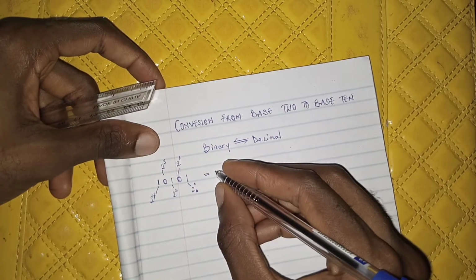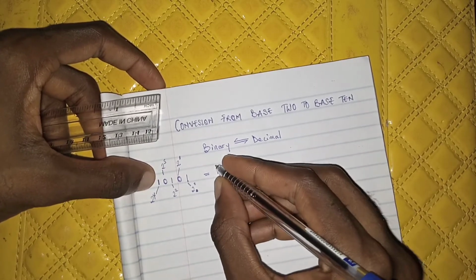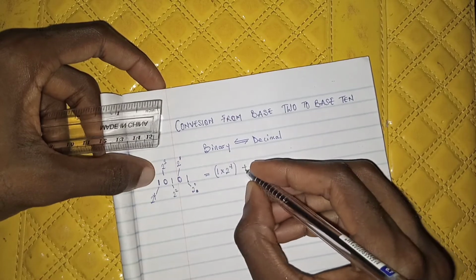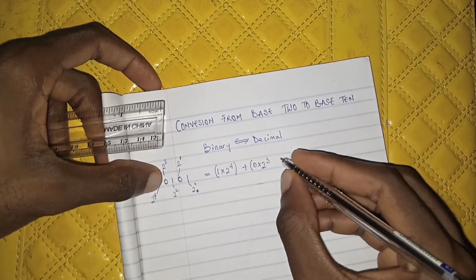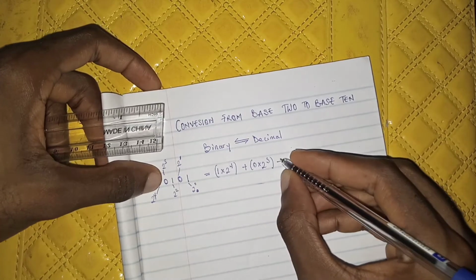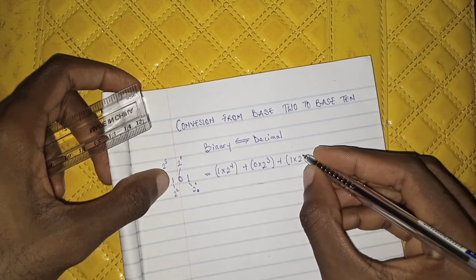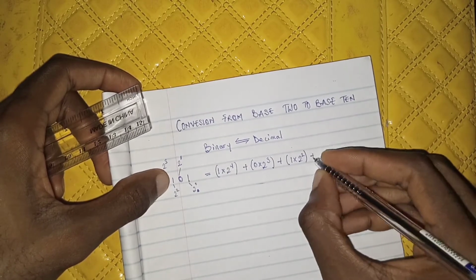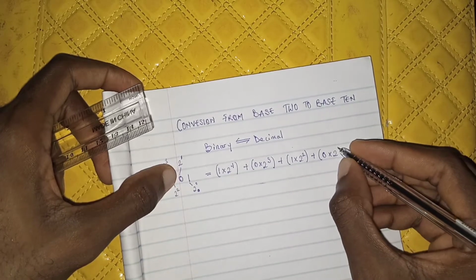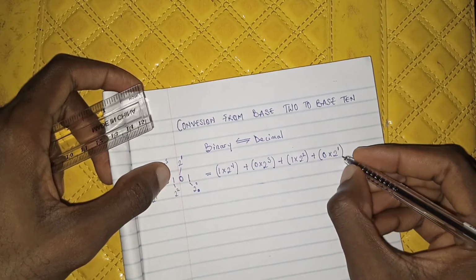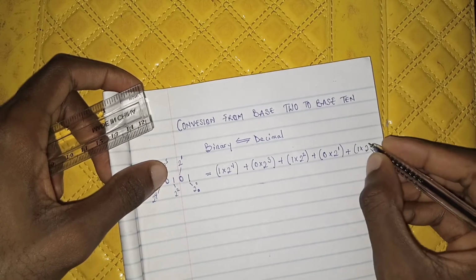So that is 1 times 2 raised to power 4, plus 0 times 2 raised to power 3, plus 1 times 2 raised to power 2, plus 0 times 2 raised to power 1. Then finally, plus 1 times 2 raised to power 0.